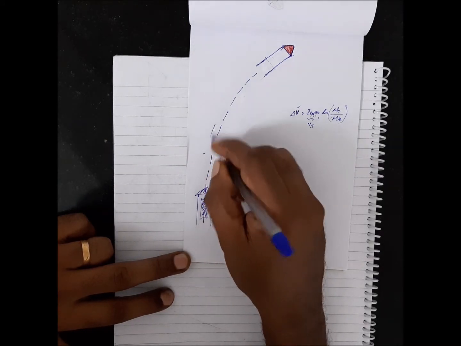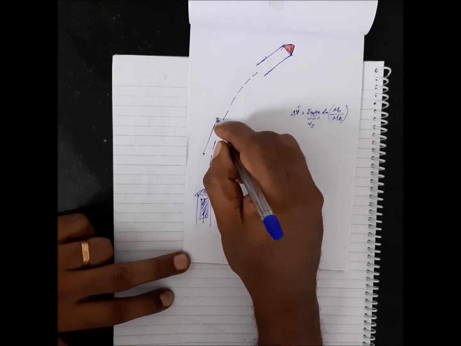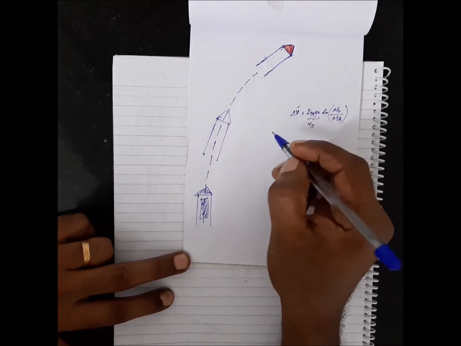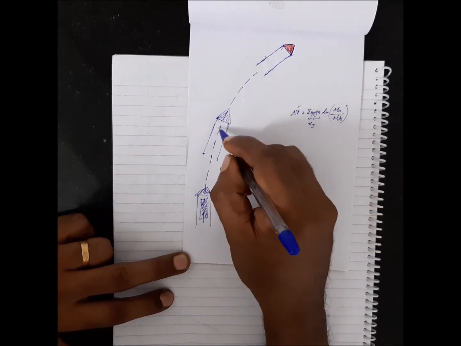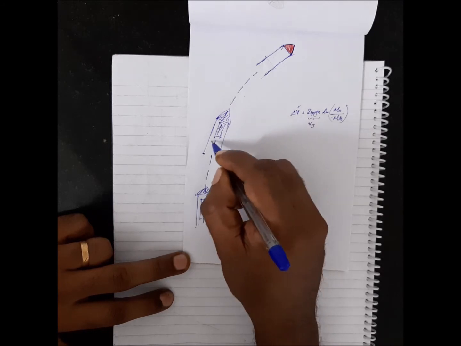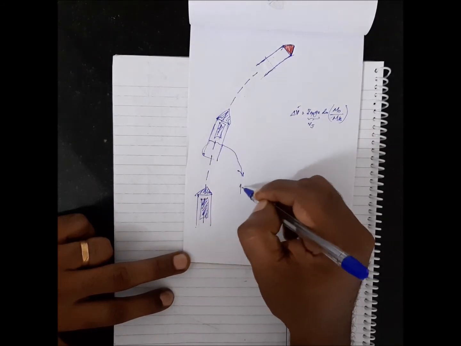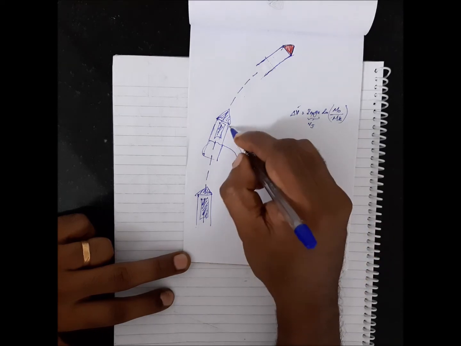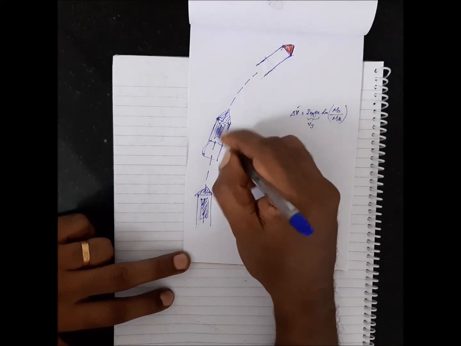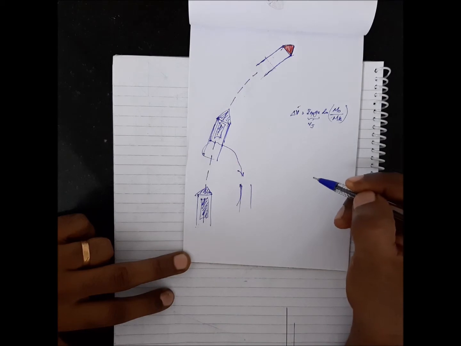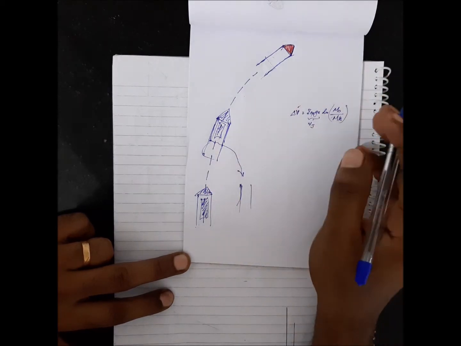As it reaches here, let's say it completed its first stage, and it has gotten rid of this portion. It goes down, so your structural mass has decreased at that point. So this is the logic actually.